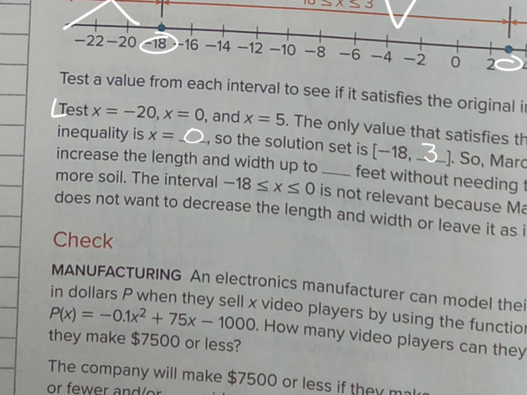So far, so good? If they were rounded brackets, negative 18 and 3 wouldn't work. But everything in between them would.